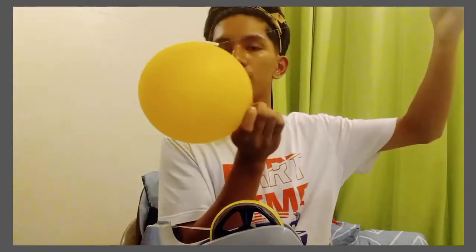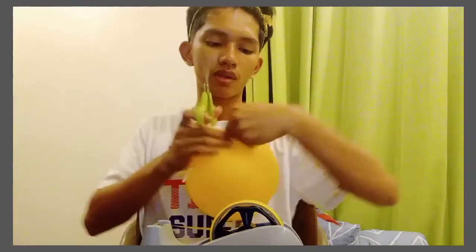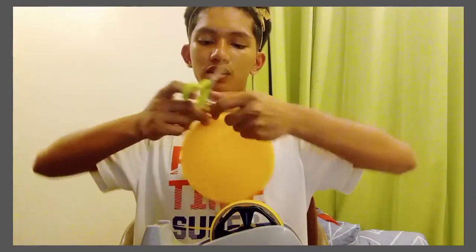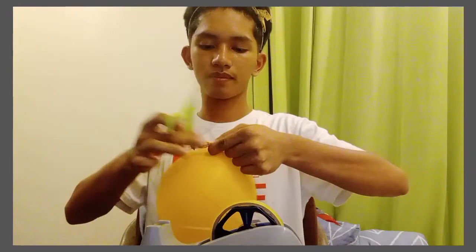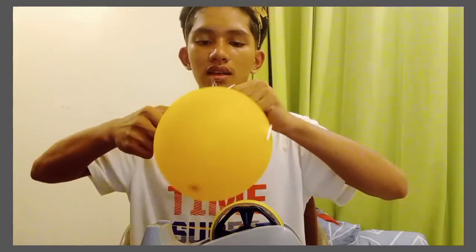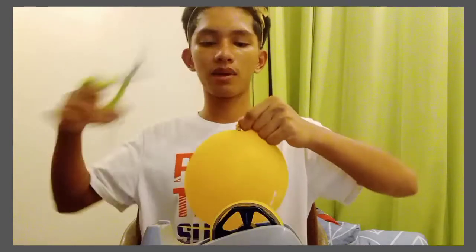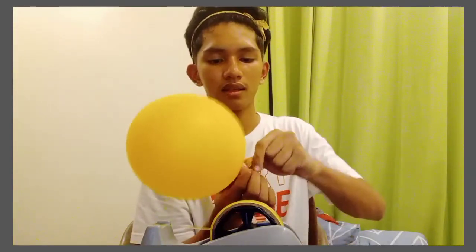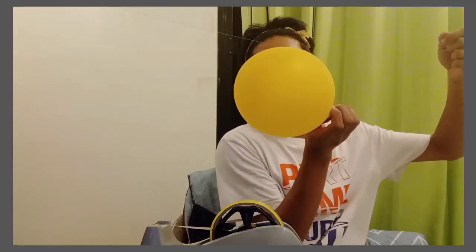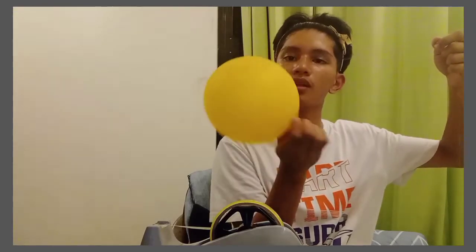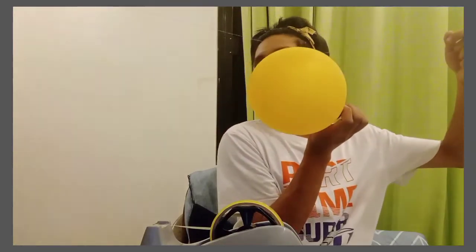So this is what the construction should look like if you're going to do this at home. What I am going to do is cut the balloon so the air will go out of the balloon, and then if I let go of the balloon, it will go forward like that.